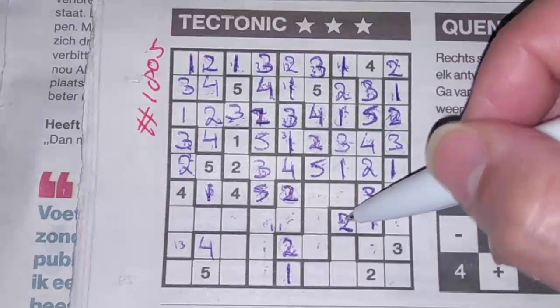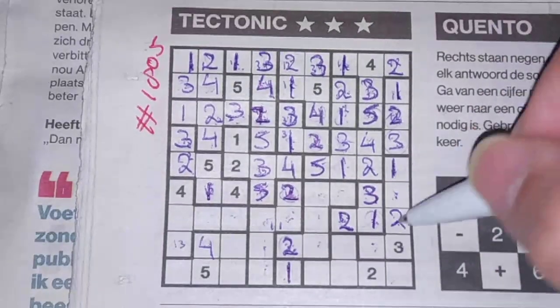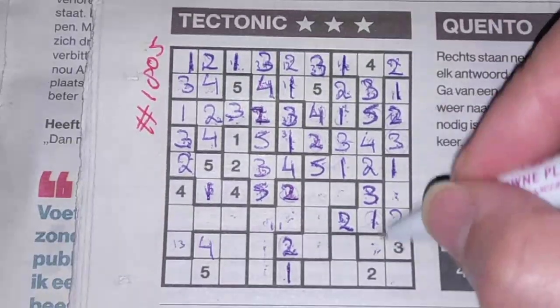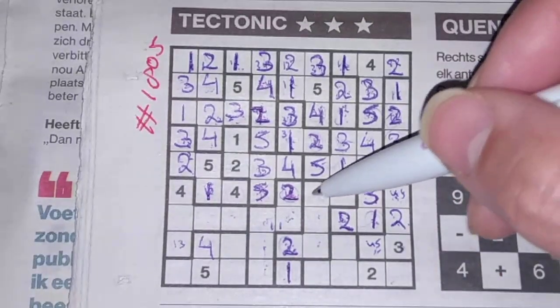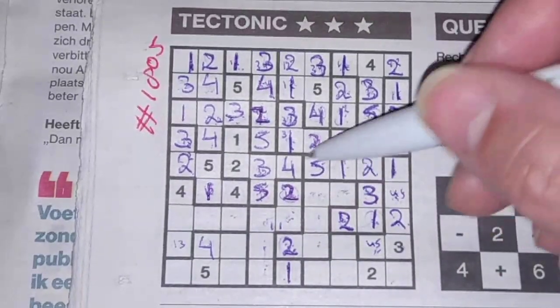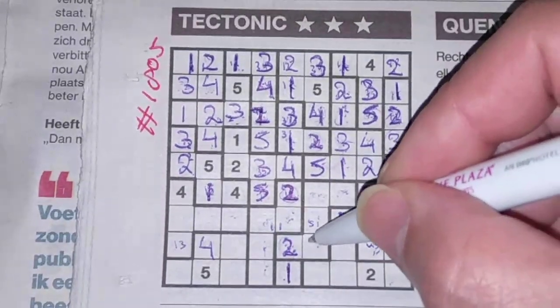This box cannot be a 2. That box cannot be a 2, so 1 box left for the 2 should be here. 1, 2, 3, the 4 and the 5 are left. Let me mark them. 4 and the 5, 4 and the 5. Here, the 5 and the 1 cannot be here. We have a 5 and a 1 there, so the 5 and the 1 go in these 2 boxes.